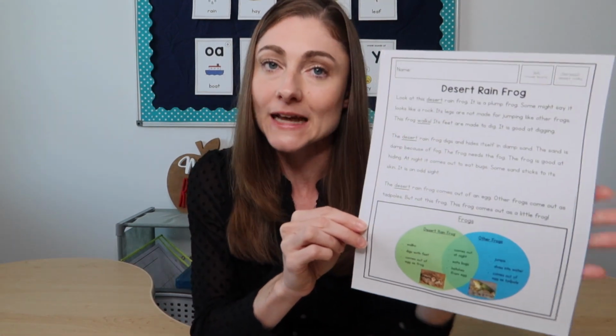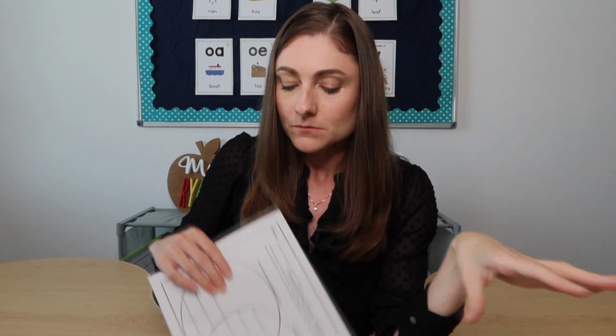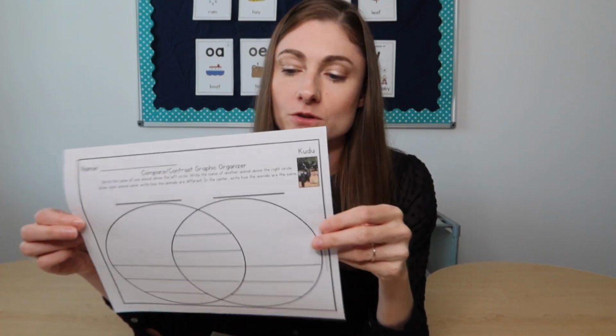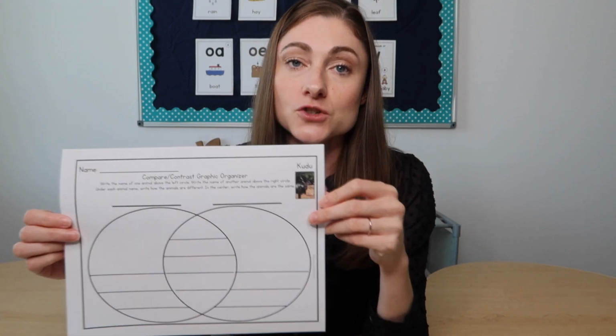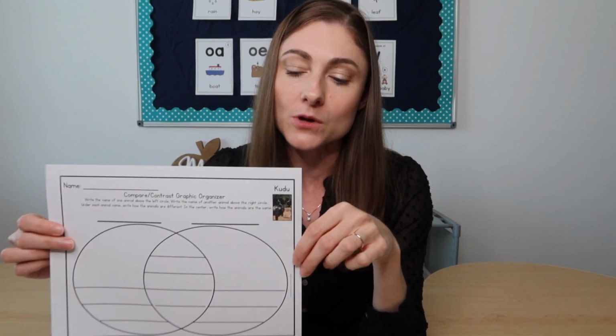So with this desert rain frog passage, which is from the second grade set, there's actually a Venn diagram here. And in many of the texts, you might have the kids read a text and then they have a graphic organizer that is ready to go. So this one is about the kudu, and they get to choose a different animal, maybe another animal that they've read about in the Decodable Safari series, and compare and contrast the kudu with a different animal. So sometimes it's between animals and sometimes it's in a single text, but the Decodable Safari series gives them tons of practice with that skill and lots of other comprehension skills as well.